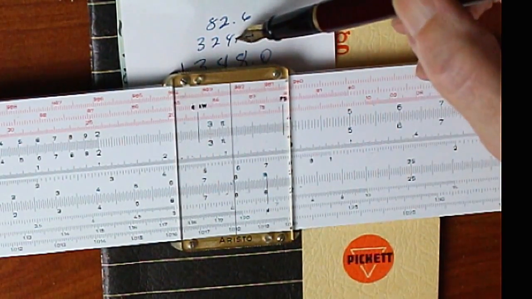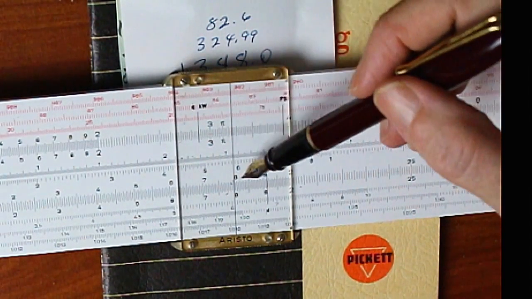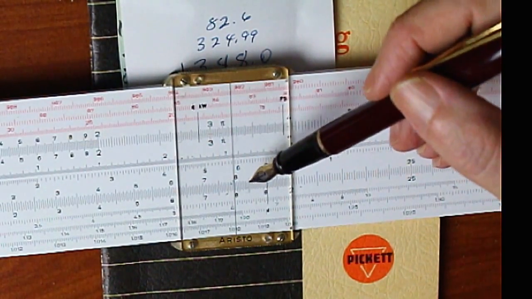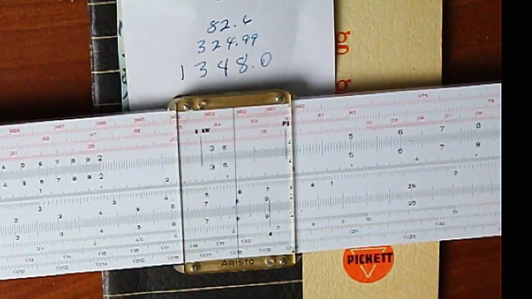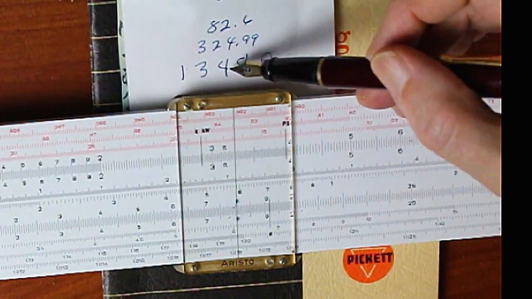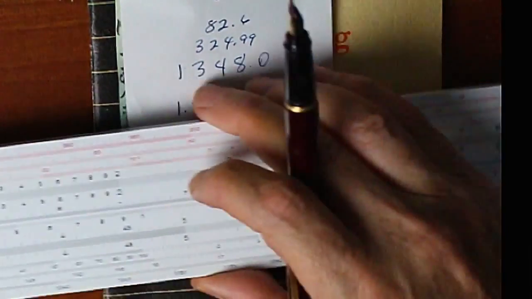Now again, this is 3.24 times 10 to the power of 2. We're probably going to get an answer somewhere in the vicinity of 10 to the power of 1 because we're taking the square root. 1348. How many digits? 1, 2, 3, 4. So it'll be over on the right side.